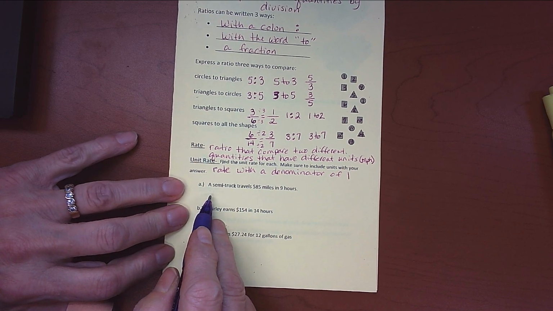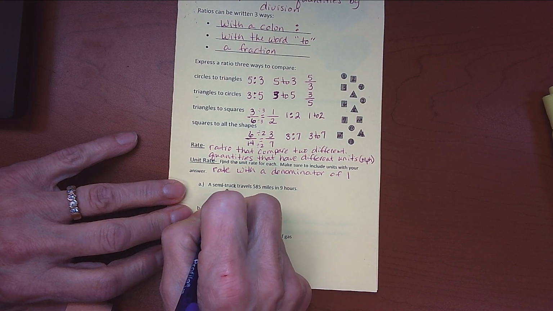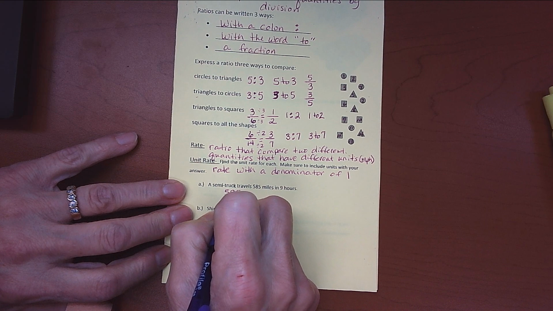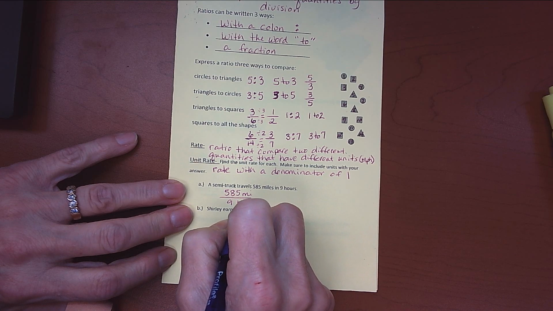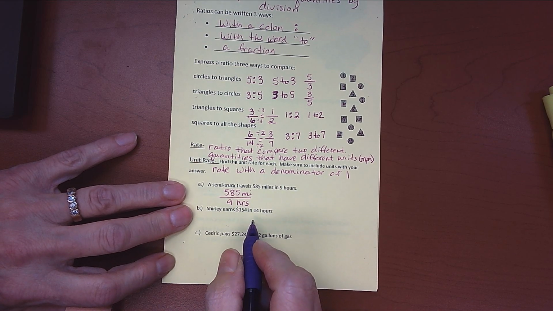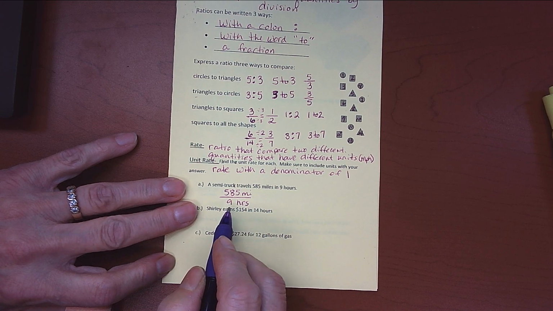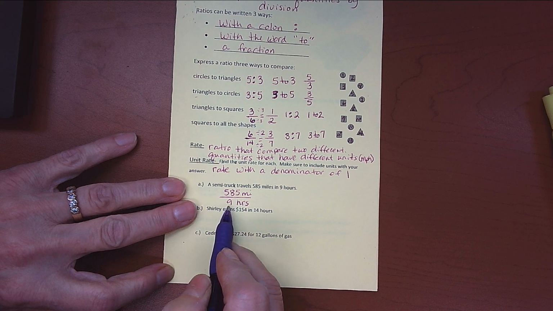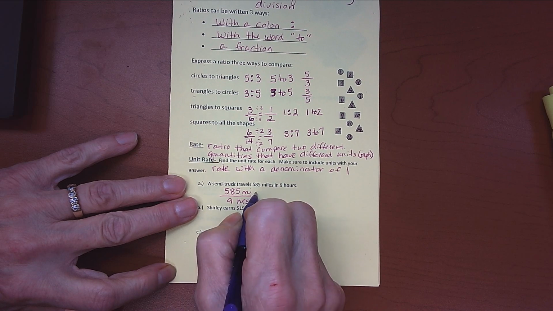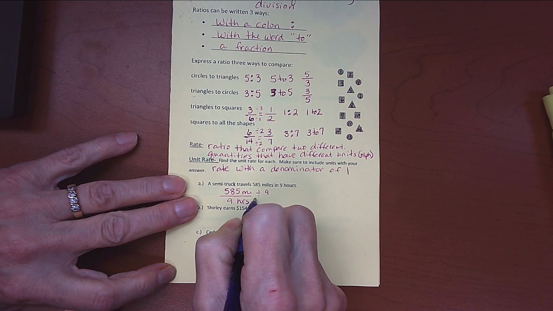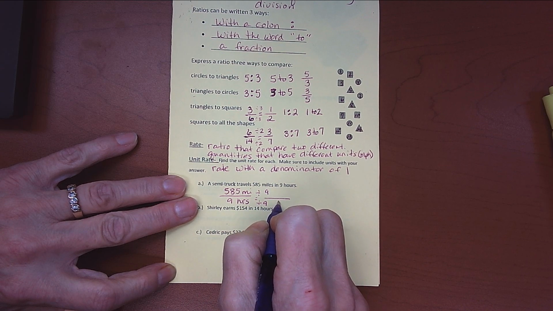So here we've got a semi-truck, and it travels 585 miles in 9 hours. So if we wrote that 585 miles in 9 hours, and we want to convert that to a unit rate, this is a rate right here because we're comparing miles and hours. We're going to take the top number and divide it by the bottom number, because in a unit rate we always want the bottom number to be 1. So we're going to divide both the top and the bottom by 9. And of course what happens is our bottom becomes 1.